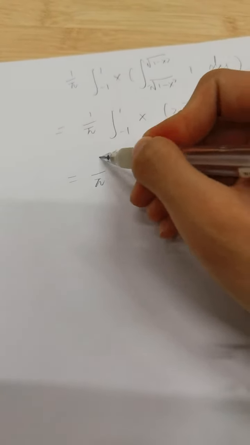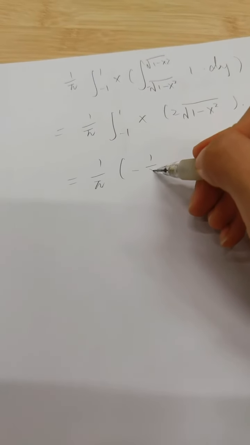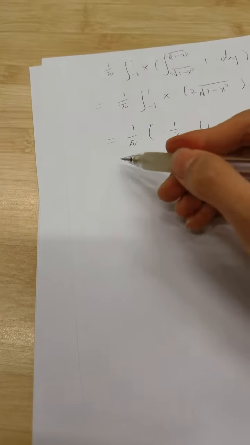Same as the first part, this equals x times 2 times the square root of 1 minus x squared times dx. After that, we can integrate this part. We get negative 1 over 3 times 1 minus x squared to the 3 over 2, from negative 1 to 1, which equals 0. So E[X] is equal to 0.